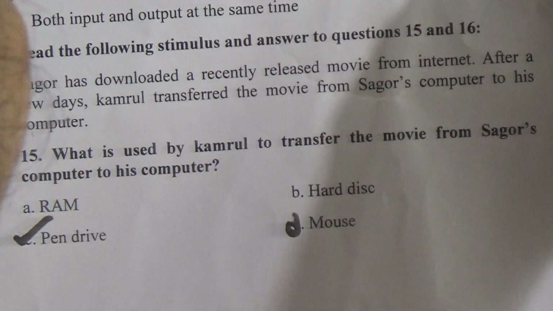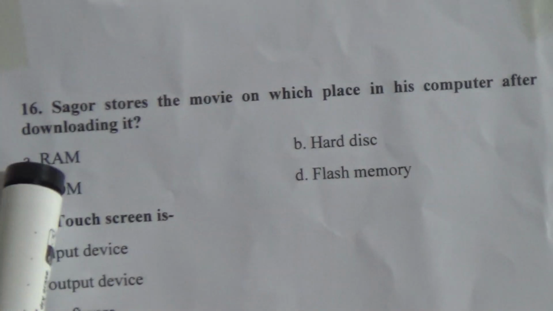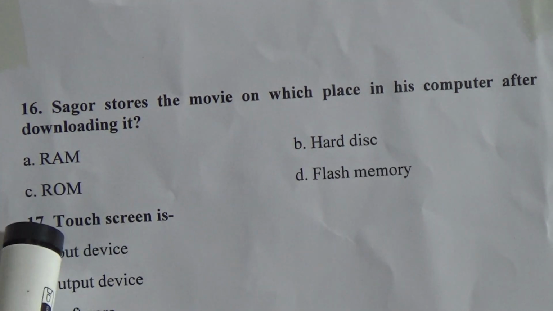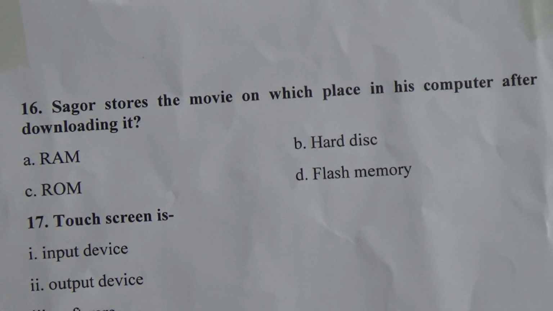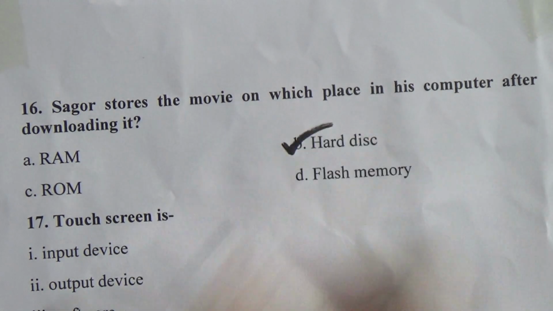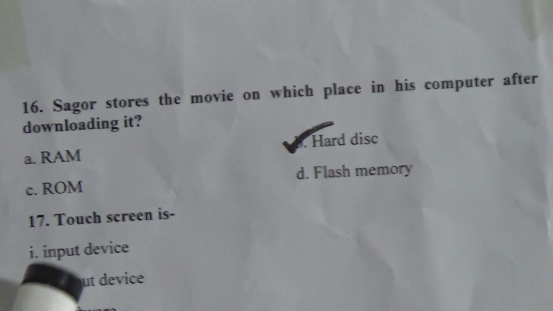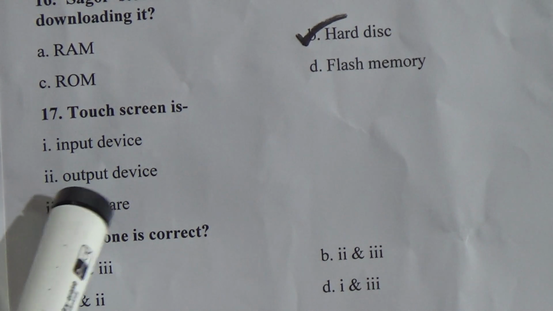Now 16. Sagar stores the movie on which place in his computer after downloading it? A. RAM, B. hard disk, C. ROM, and D. flash memory. You know it is hard disk. Now 17. Number 1 touch screen is input device. Number 2 output device.